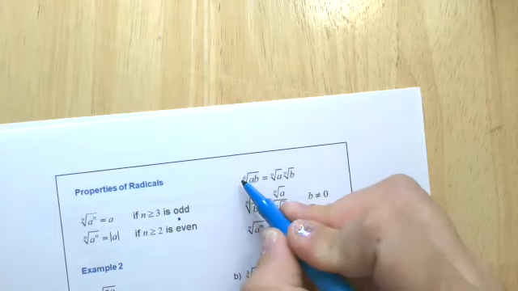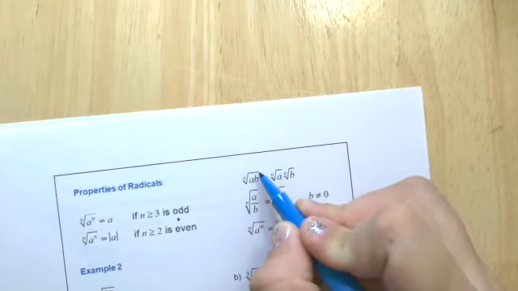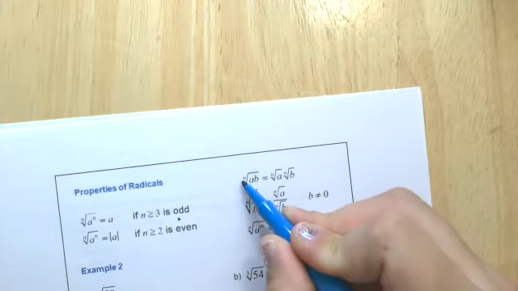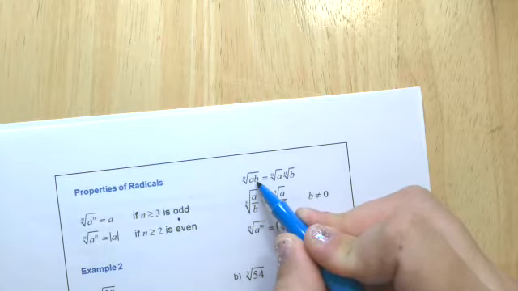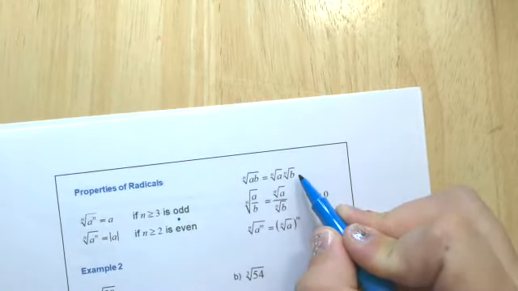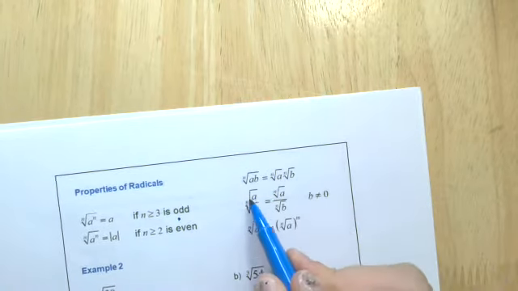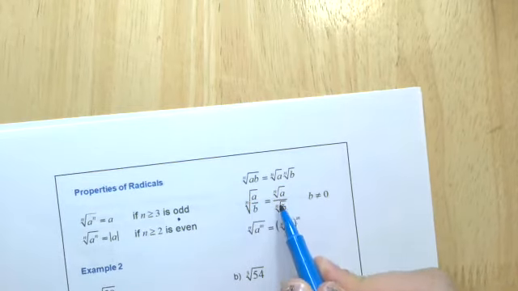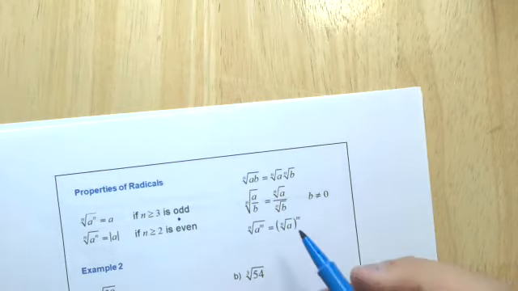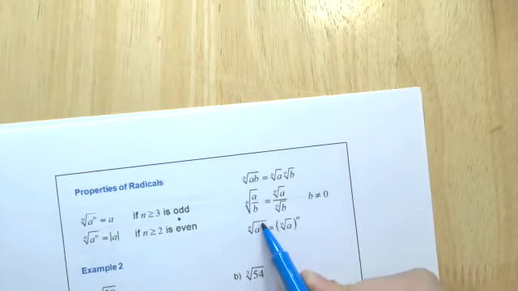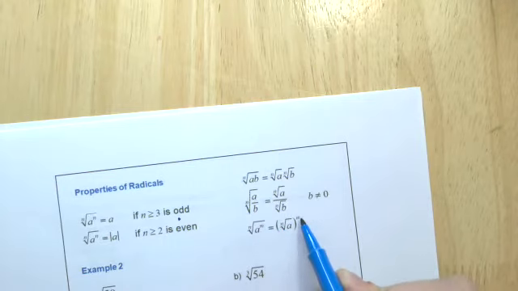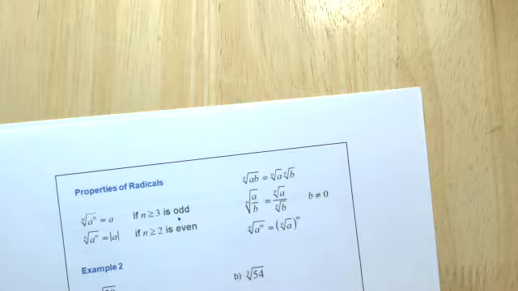You can distribute the radical. The nth root of AB can become the nth root of A times the nth root of B. The nth root of A over B can become the nth root of A over the nth root of B. You can take this out and work it after you solve the radical.